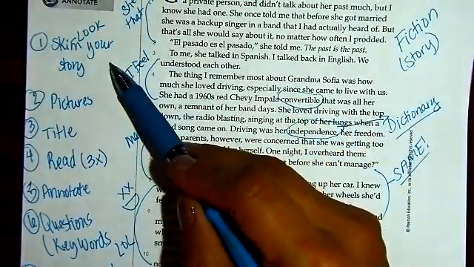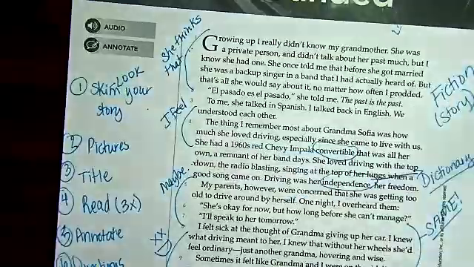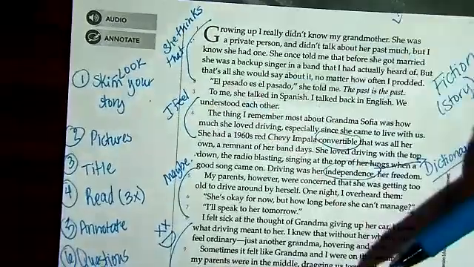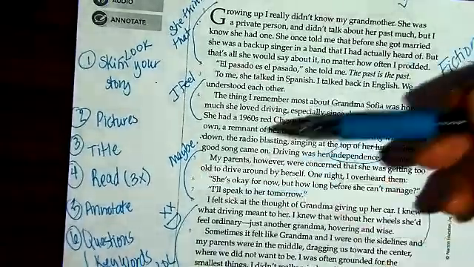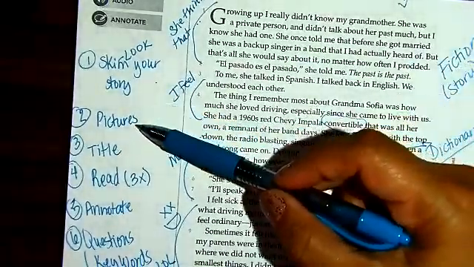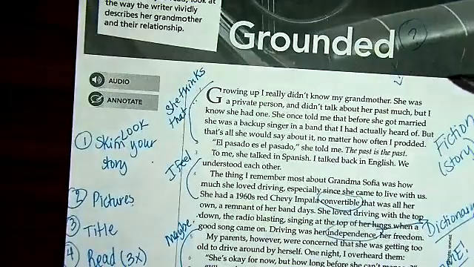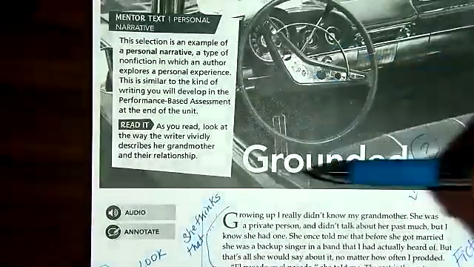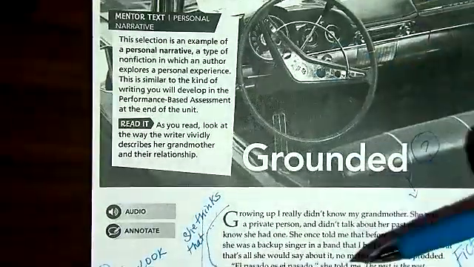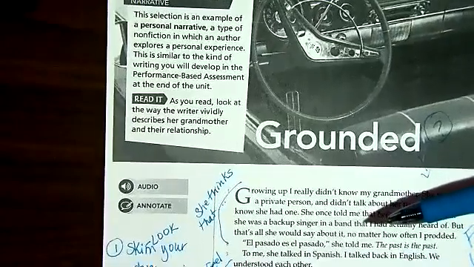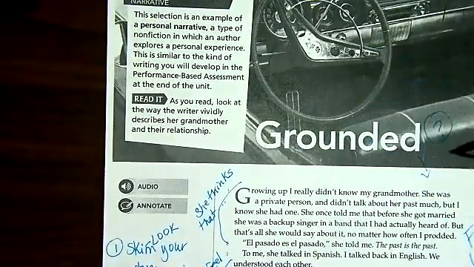But again, skim your story, look at it, get to know it, see what's on there. All of these things that are in there are hints to the meaning of your story or whatever you're reading. Look at the pictures and make sure that you look at every little detail of the picture because it'll tell you a huge hint about what the story is about. Look at your title.